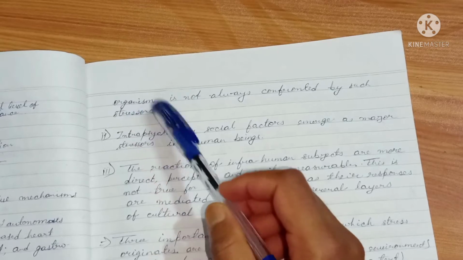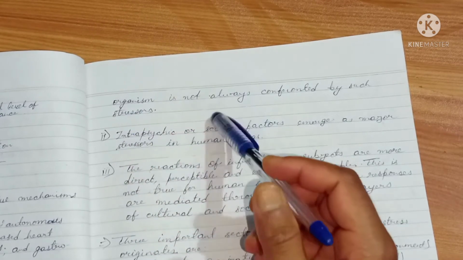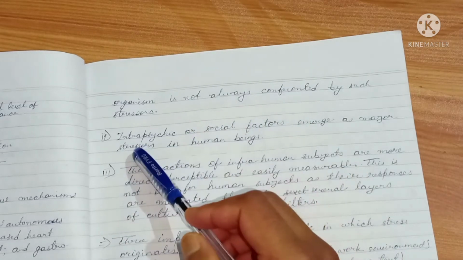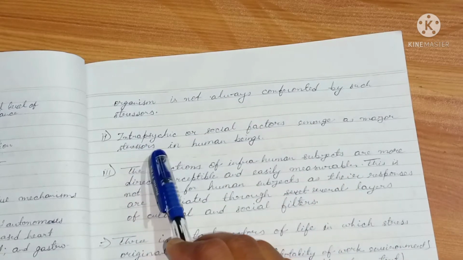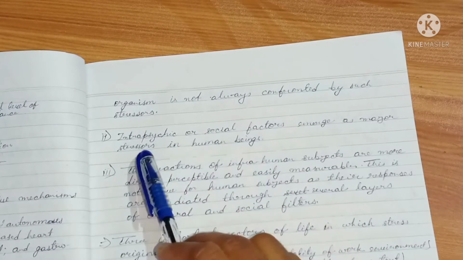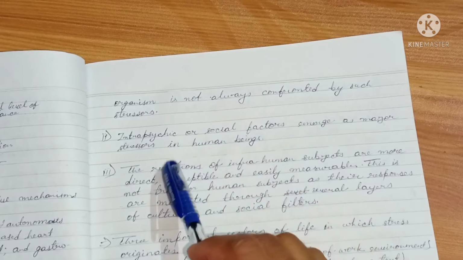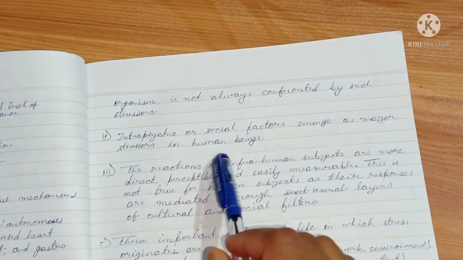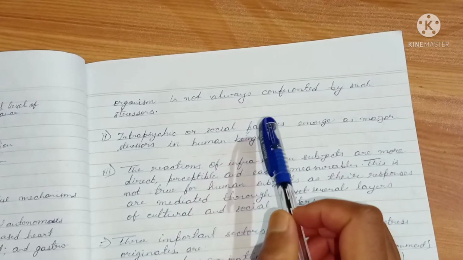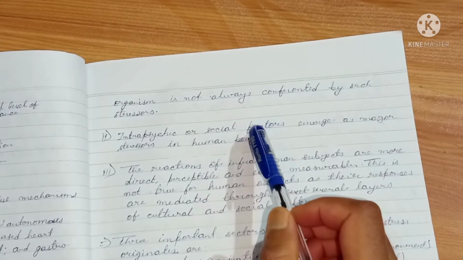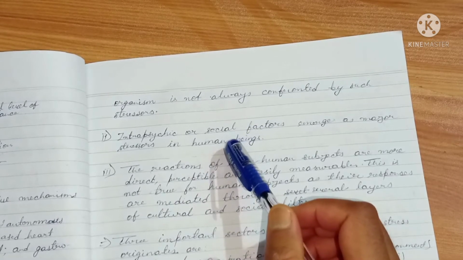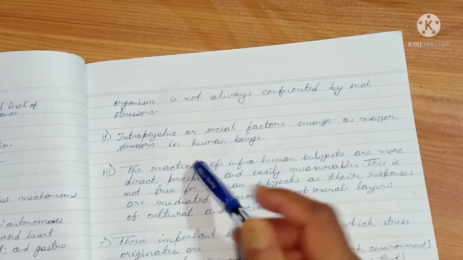But stresses may arise due to human factors also. Second, intra-psychic or social factors emerge as major stressors in human beings. We feel stress due to social factors also, but in this research social factors were not considered.